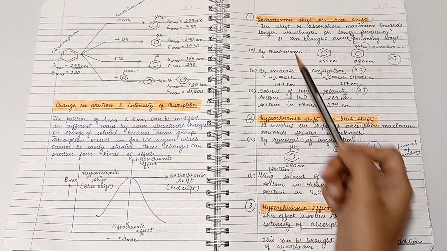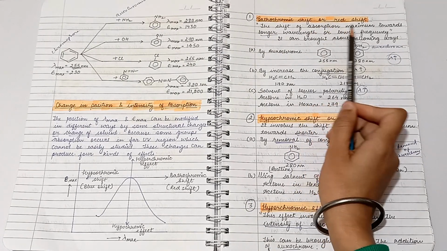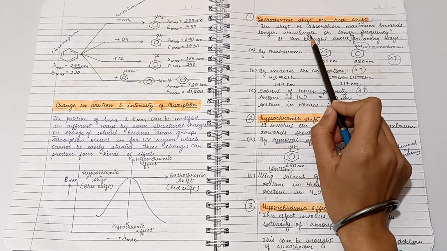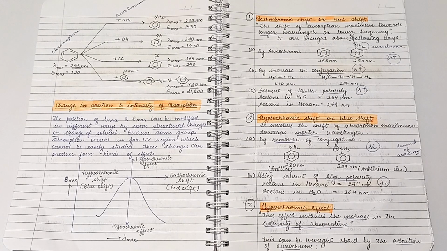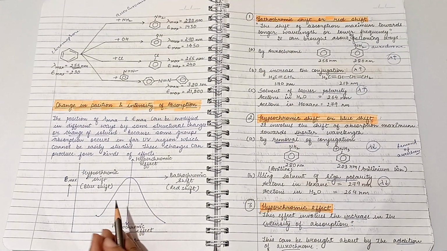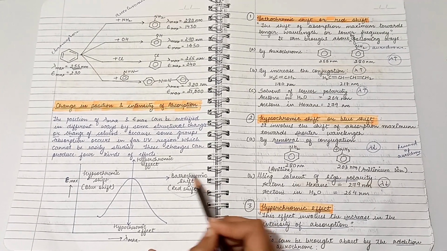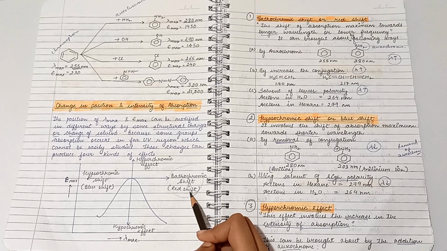First is bathochromic shift, and it is also called red shift. The shift of absorption maximum towards the longer wavelength or lower frequency is called bathochromic shift. You can see in this diagram, on the x-axis we have lambda max and on the y-axis we have epsilon max. On moving from left to right, here we have bathochromic shift, that is, from left to right lambda max is increasing and the shift is red shift.